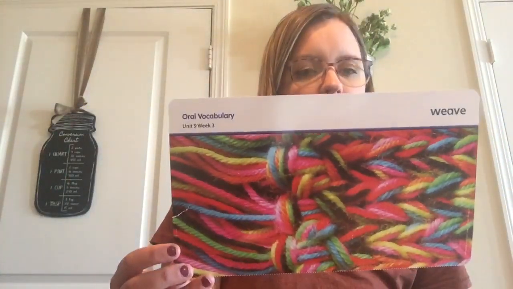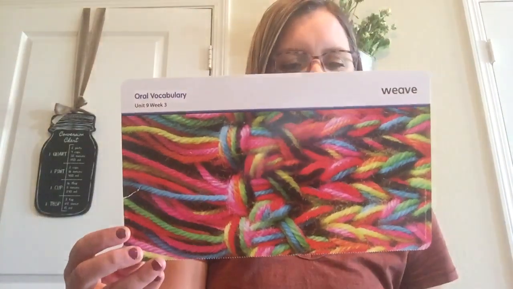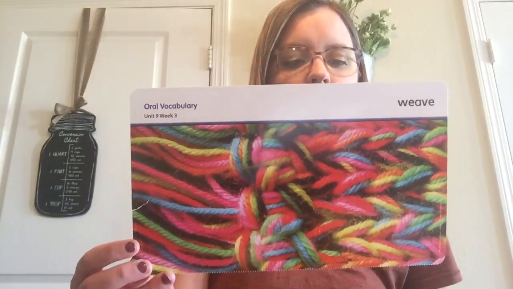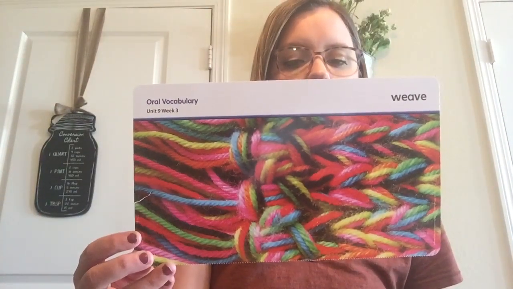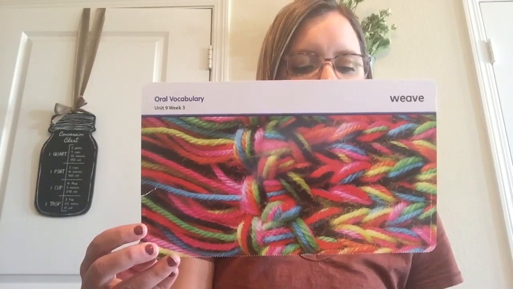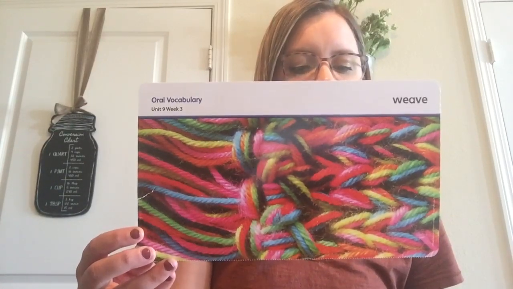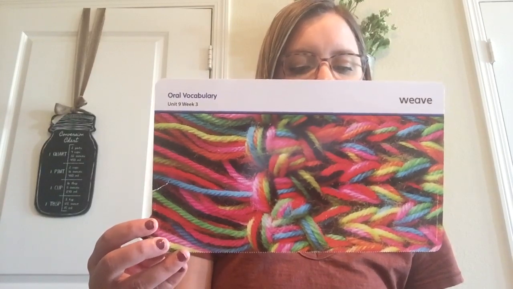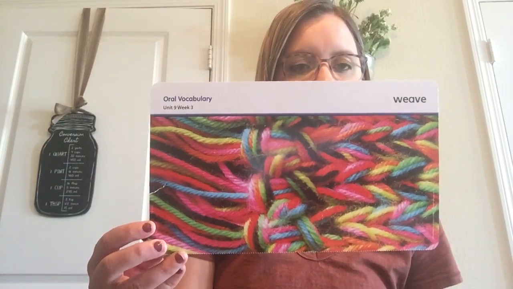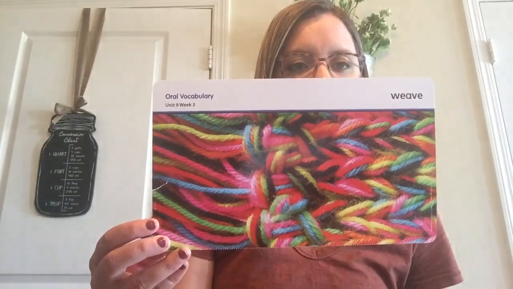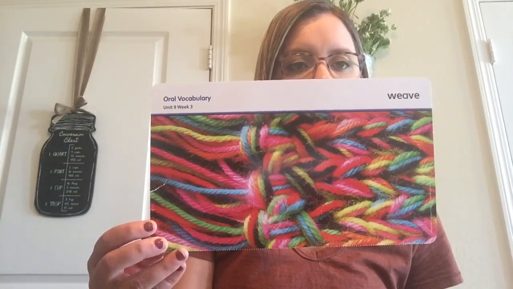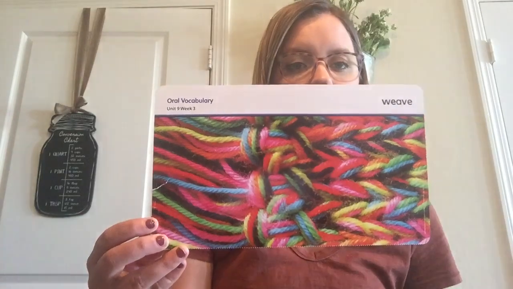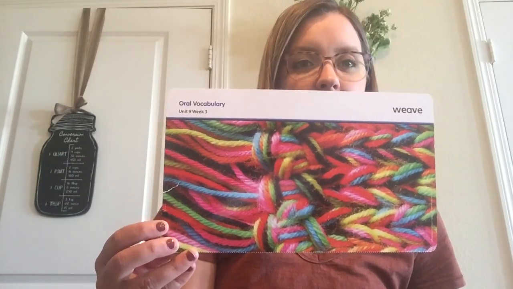Weave. Say it with me, weave. To weave means to lace together many strands of yarn into cloth, a blanket, or a rug. Now let's look at the picture that shows the word weave. Look at all the different yarn colors used to weave the scarf. How many do you see? So you see pink, blue, yellow, green, black, lots of different colors. Amazing. You guys are doing good.